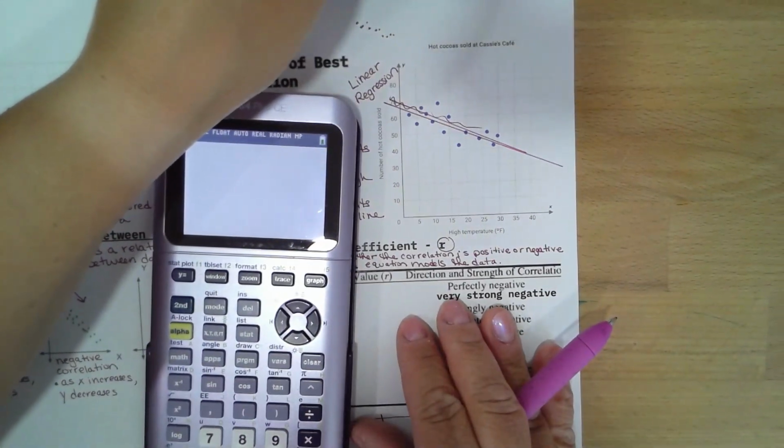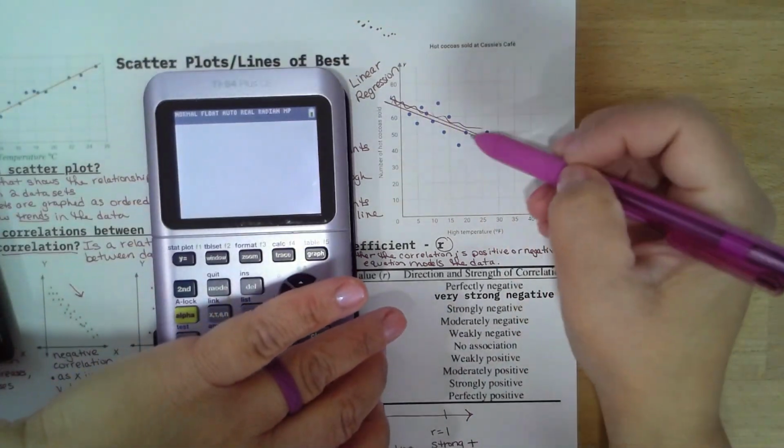What I am going to do is approximate these points.